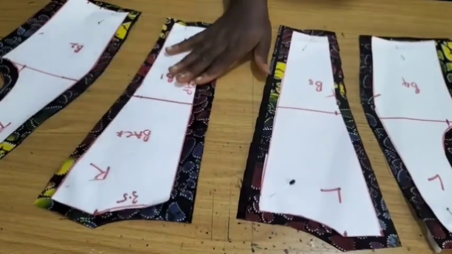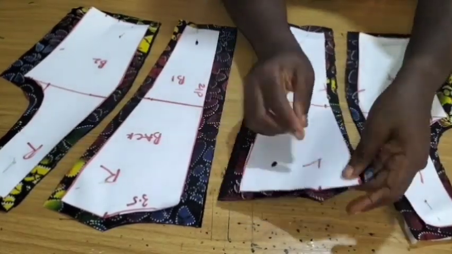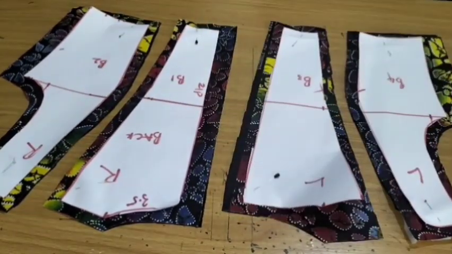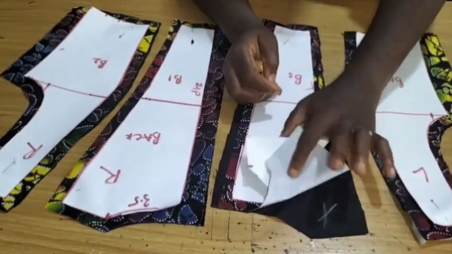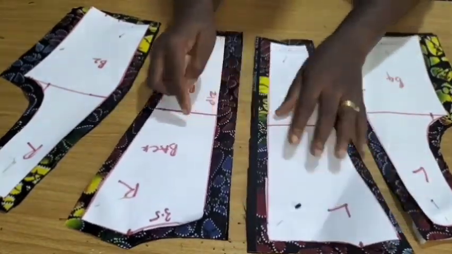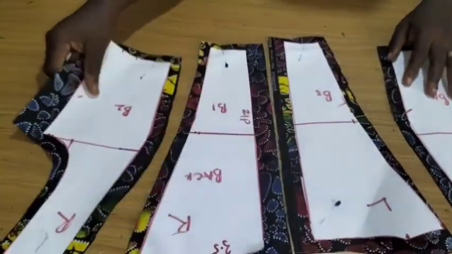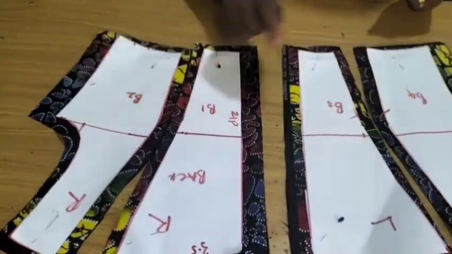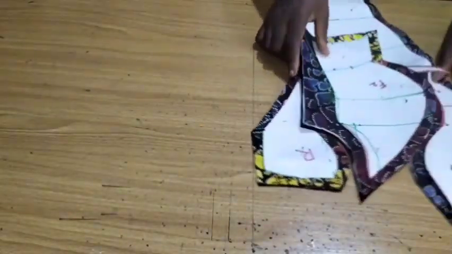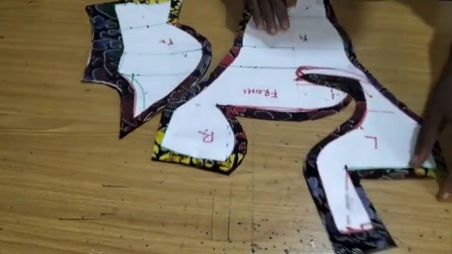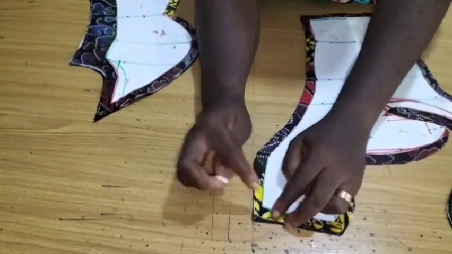Here are the patterns. I've added my seam allowances. I added 1 inch on the zipper, ½ inch on the sides. And the way I place this pattern, you can see wrong side has to kiss wrong side. Make sure the wrong side of lining and wrong side of fabric kiss each other. This is an asymmetric dress, so if they do not kiss each other, then it will be difficult for you to stitch correctly. So this is wrong side to wrong side.